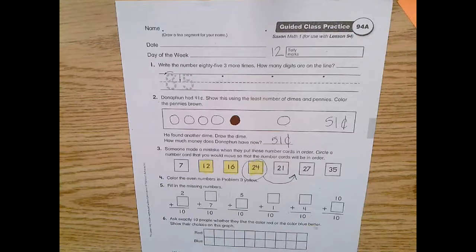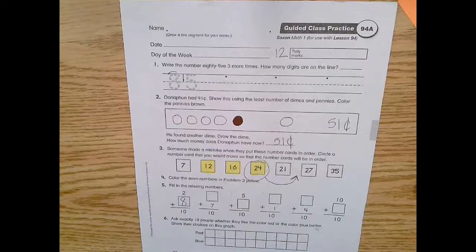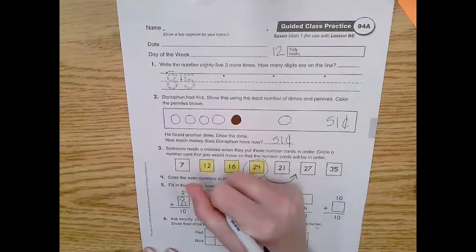Number 5, fill in the missing numbers. So here we see that these answers are all problems that equal 10. So 2 plus what equals 10? Start with 2 in your mind and then count up to 10 on your fingers. 2, 3, 4, 5, 6, 7, 8, 9, 10. I ended with 8 on my fingers. Now, what plus 7 equals 10? Start with 7 in your mind and count up to 10. 7, 8, 9, 10. 3.